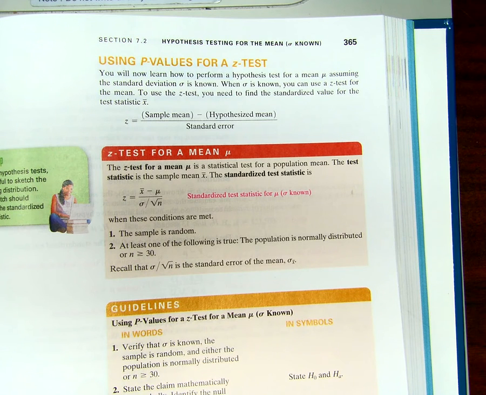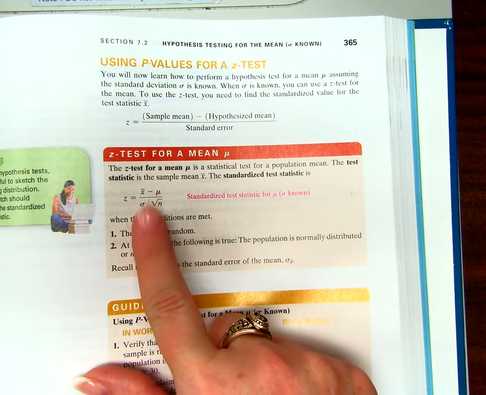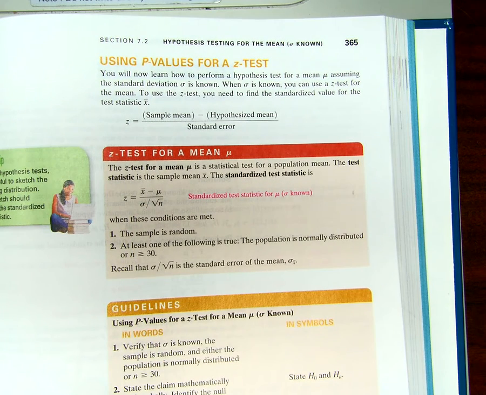So the z-test for a mean is a statistical test for a population mean. The test statistic is the sample mean. The standardized test statistic is z, and it gives us the formula for z right there, when the standard deviation is known. All right? So first of all, that z formula only works when two conditions are met.